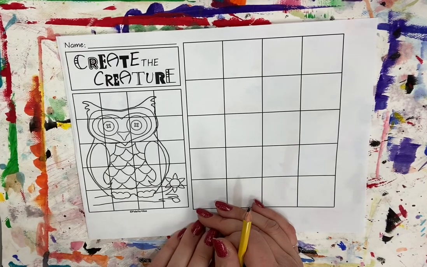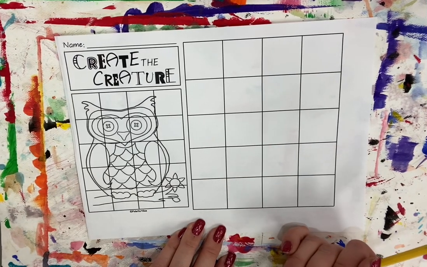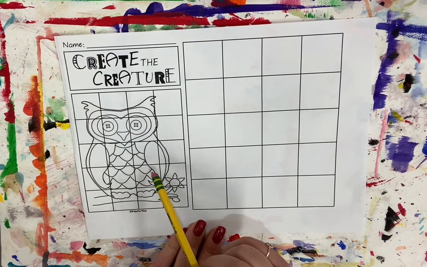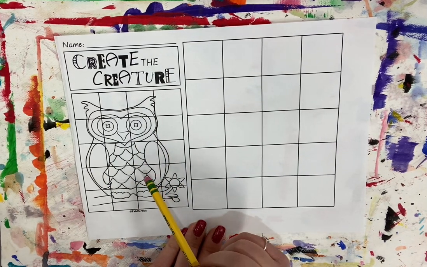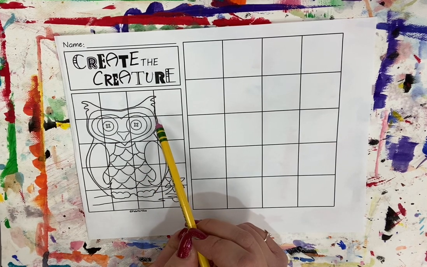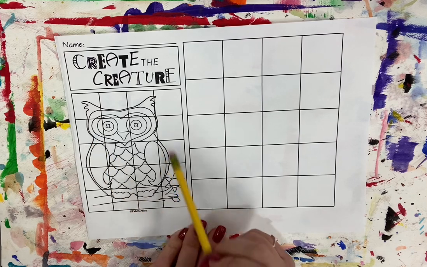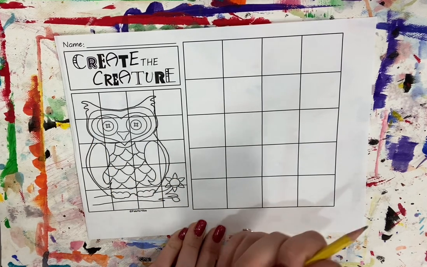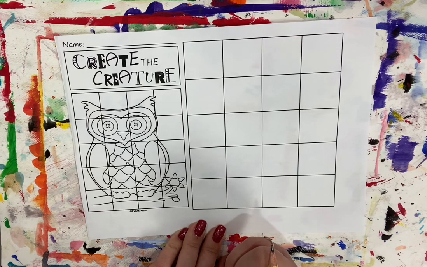Hello boys and girls, today we're going to talk about using a grid to create a picture. I am going to upload a file on our Google Classroom and you are going to be able to choose which creature you would like to use for this project. I'm just going to use the owl so that I can show you how to do this.